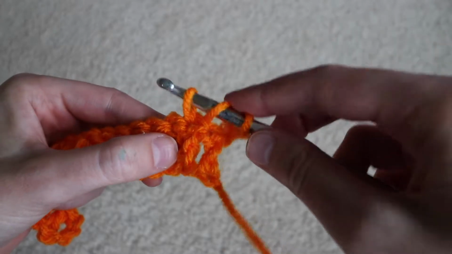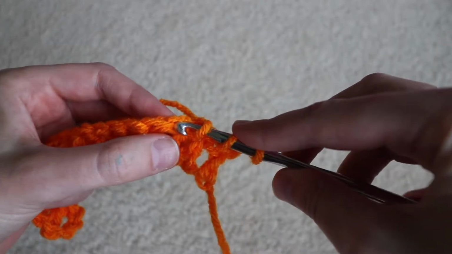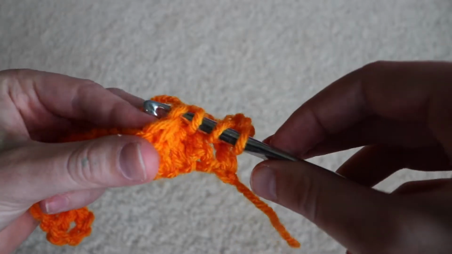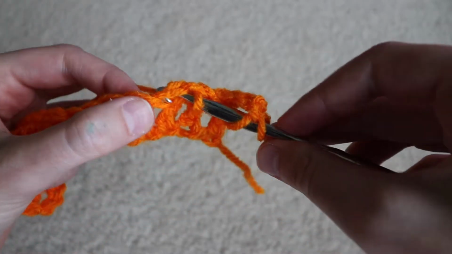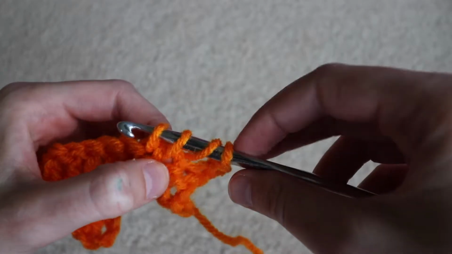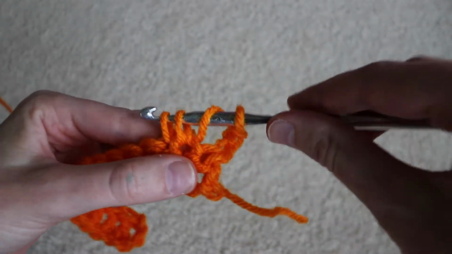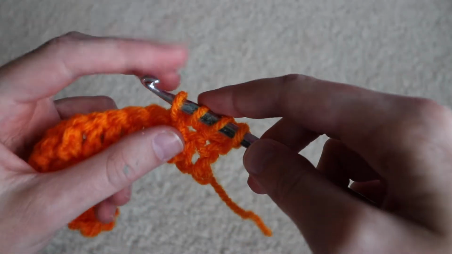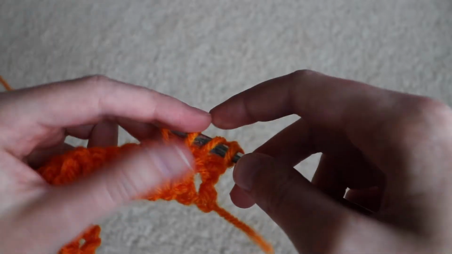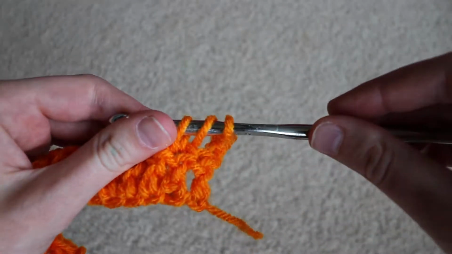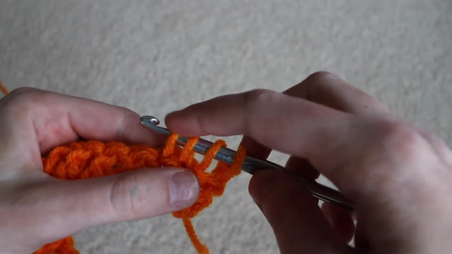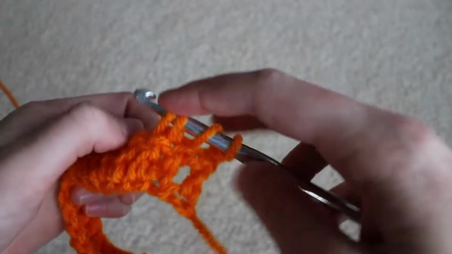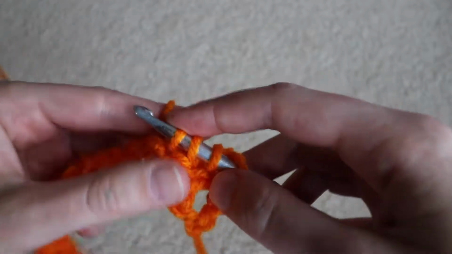So once we've got these 3 loops on our hook, we're going to insert the hook in the following stitch. Then I'm going to yarn over, pull through 1. What you see now is I have 4 loops on the hook. Normally I wouldn't have this 4th loop and I would only have those 3 loops. So what we're going to do is act like these 2 loops count as 1 and complete our double crochet stitch. So what do I mean by that?